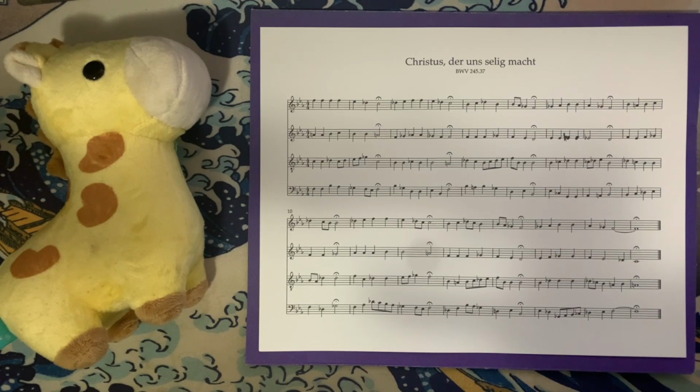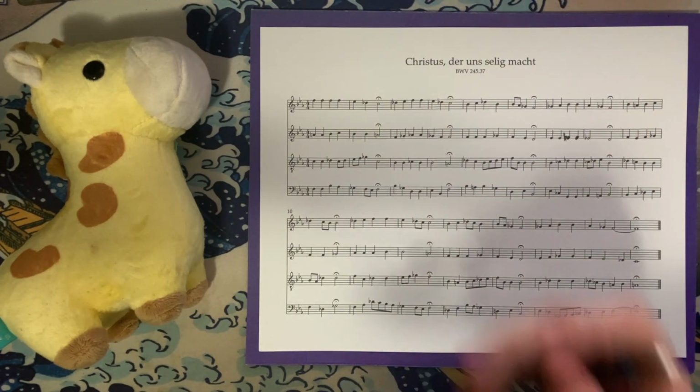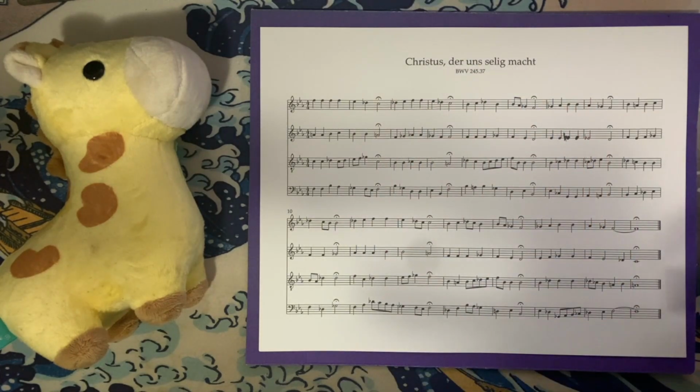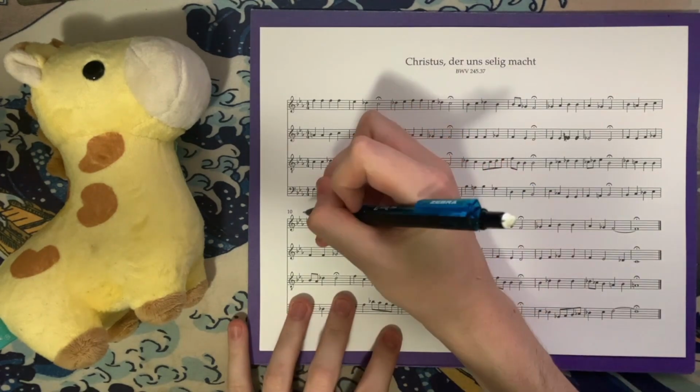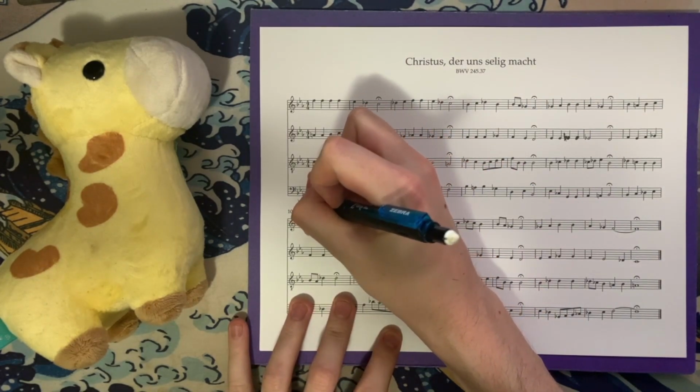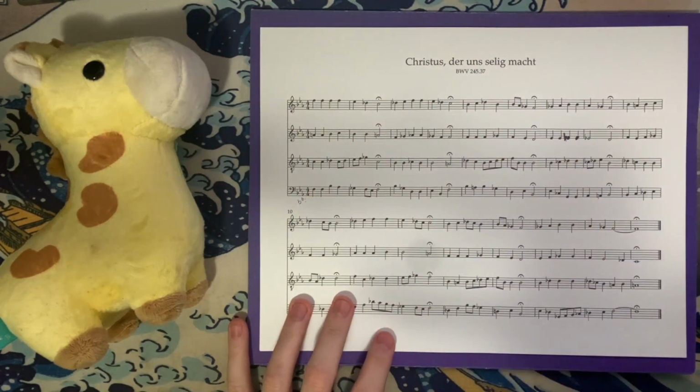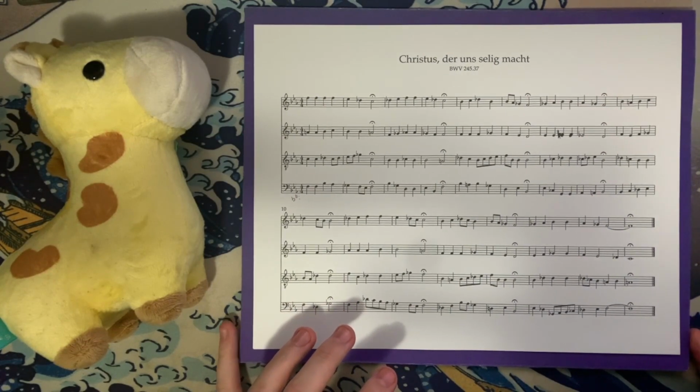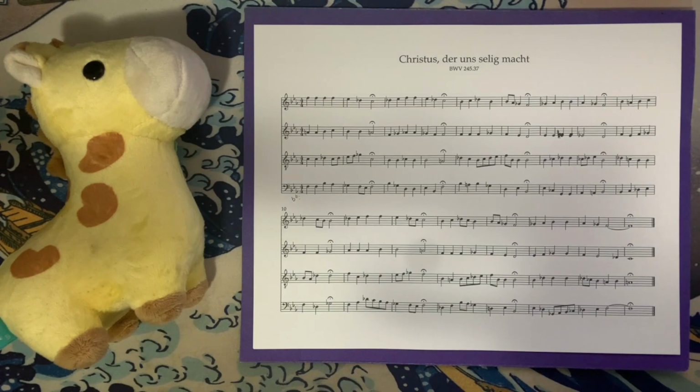But starting things off, we have 3 flats in the key signature. We start on F major and we end on F major. So I reckon the overall tonality of this chorale is the very uncommon B flat minor. Definitely not a key we see very often in the chorales. Definitely not a key that we start in as well.